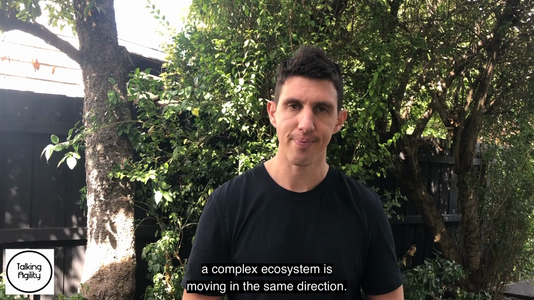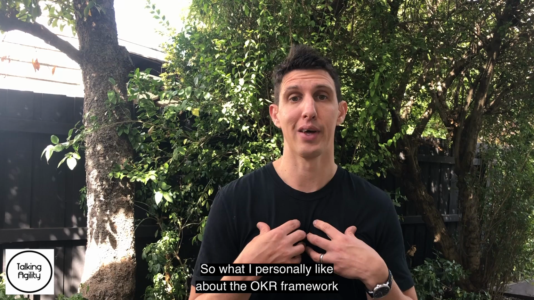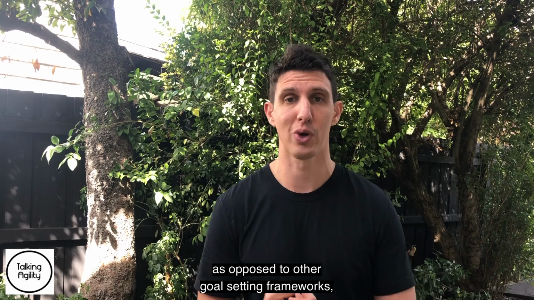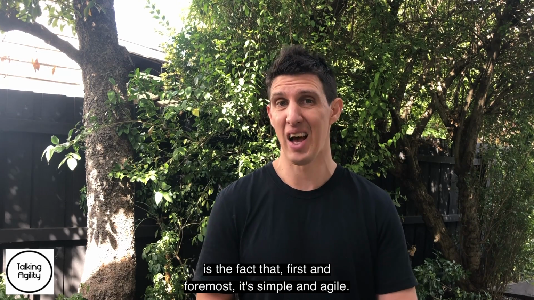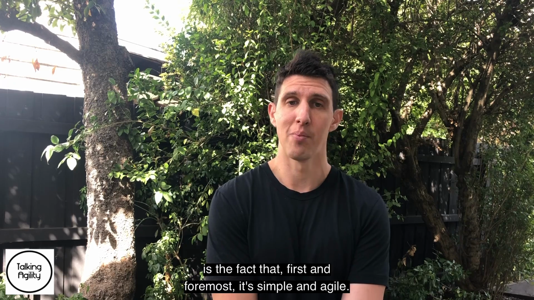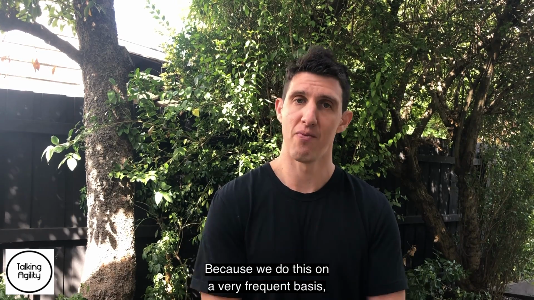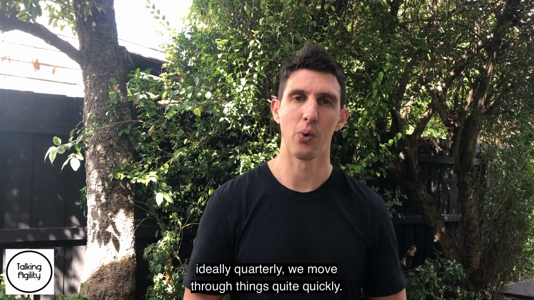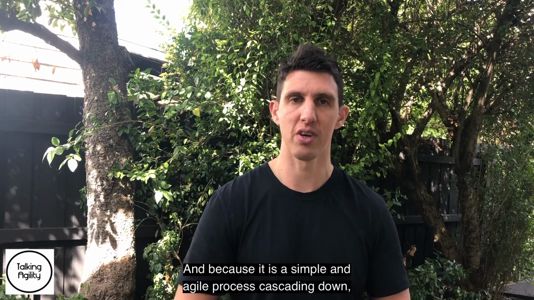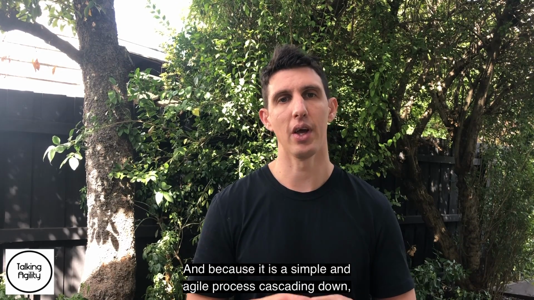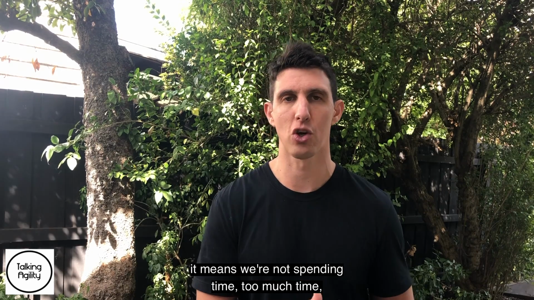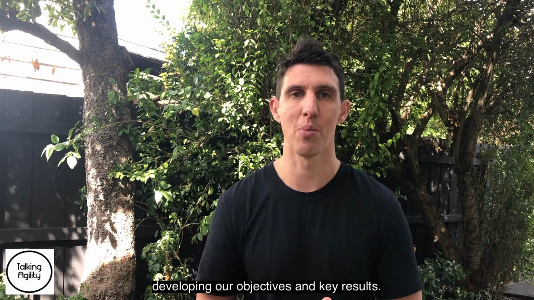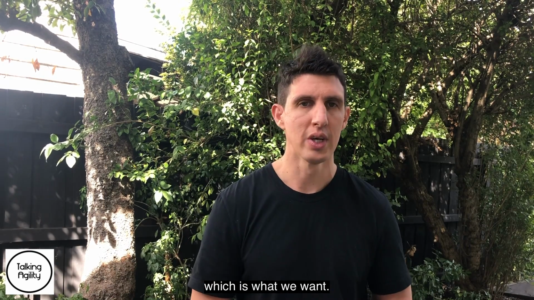So you can see very quickly we're gaining alignment and making sure that a complex ecosystem is moving in the same direction. What I personally like about the OKR framework, as opposed to other goal-setting frameworks such as balanced scorecard or KPIs, is first and foremost, it's simple and agile. Because we do this on a very frequent basis, ideally quarterly, we move through things quite quickly, and because it is a simple and agile process, cascading down, we're not spending too much time developing our objectives and key results. We're spending more time delivering against them, which is what we want.